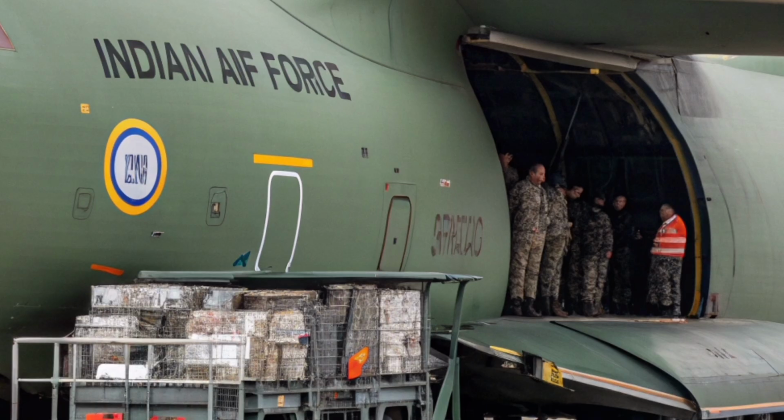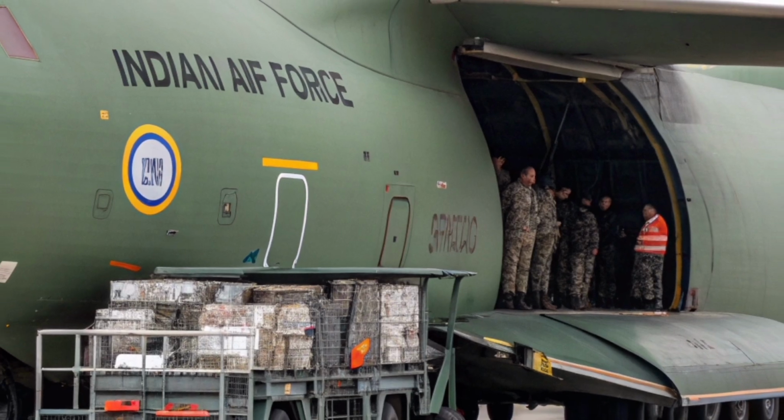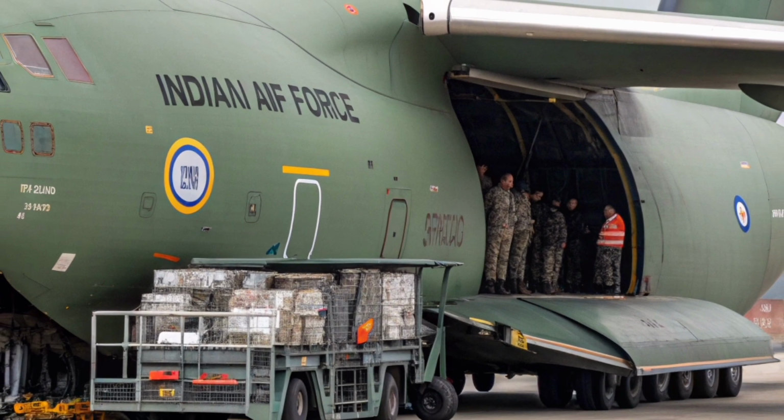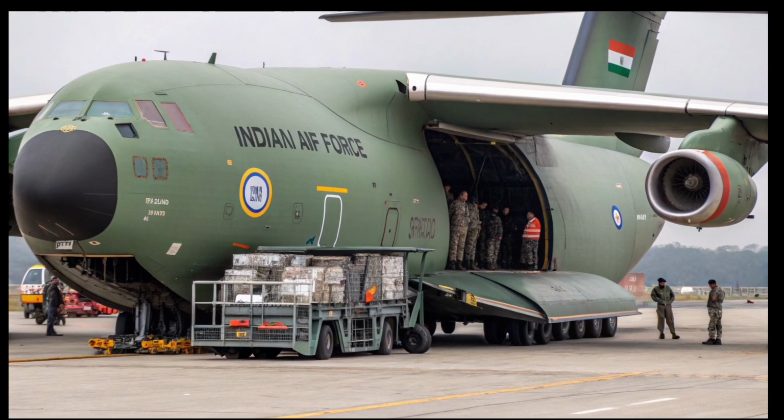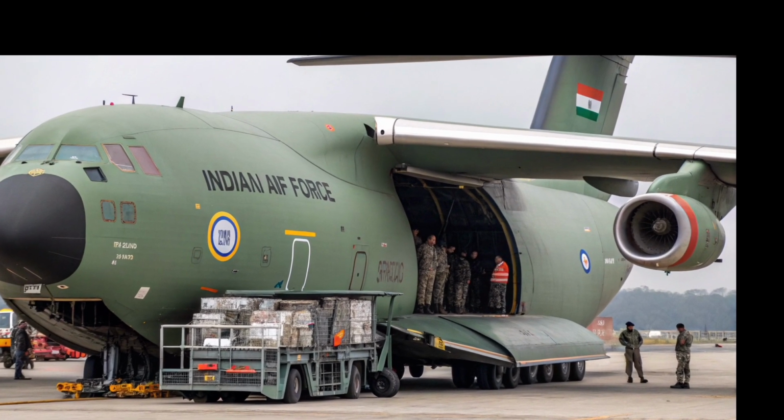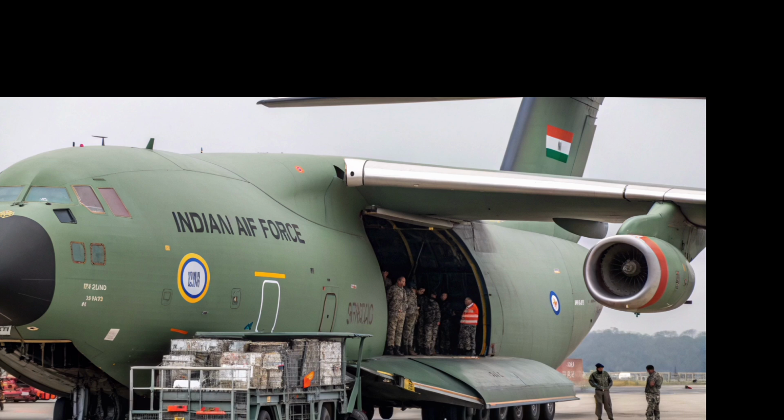Heavy transport aircraft and UAV development. The IAF is considering new heavy-lift transport aircraft to replace older fleets. Indigenous unmanned aerial vehicles (UAVs) like the Ghatak UCAV and Rustom II are under development for reconnaissance and strike roles.